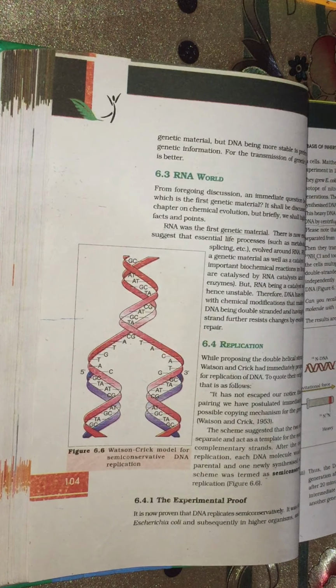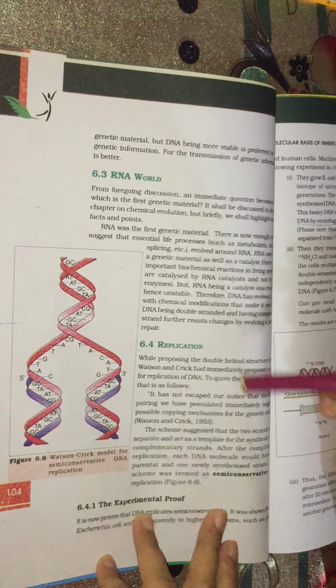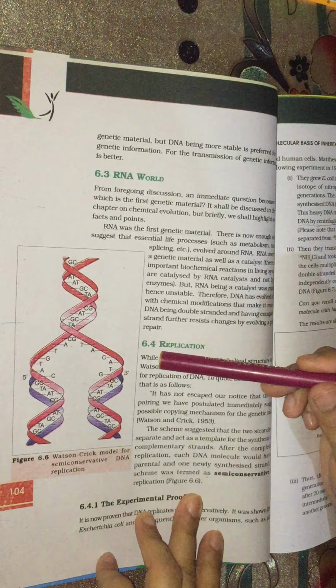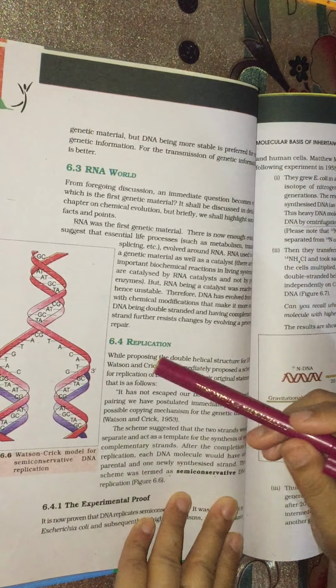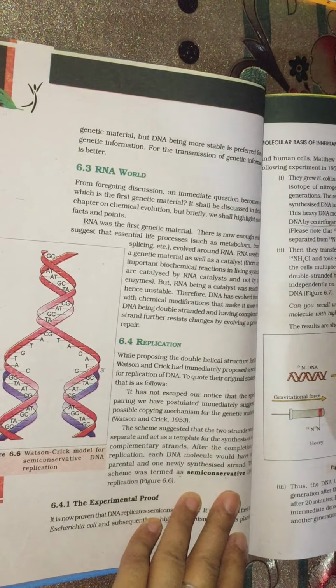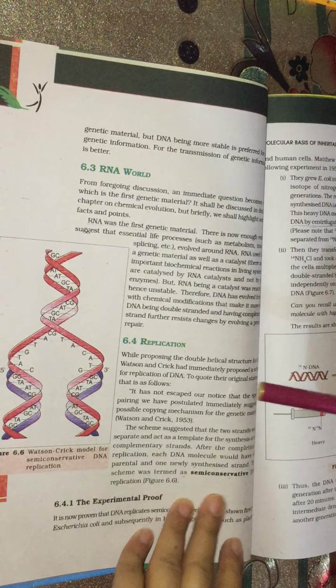So when we look into replication, here it is saying, while proposing the double helical structure for DNA, Watson and Crick immediately proposed a scheme for replication of DNA. They told us how DNA replicates.